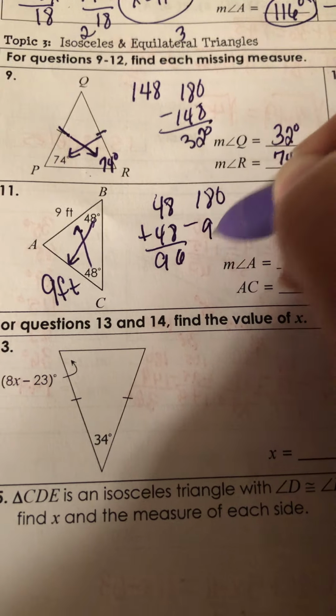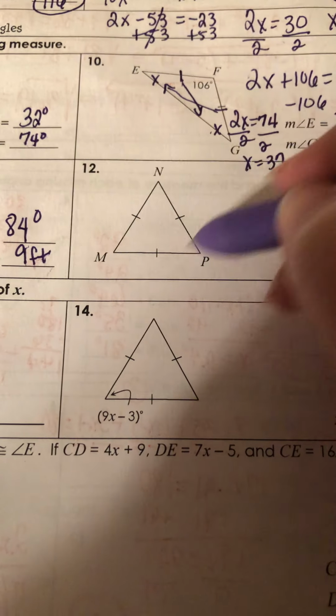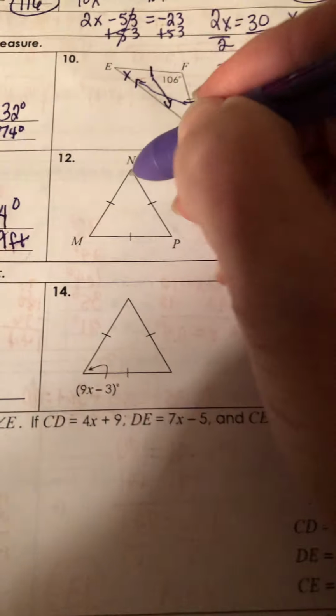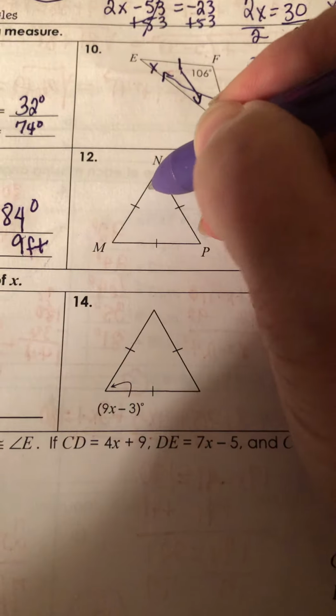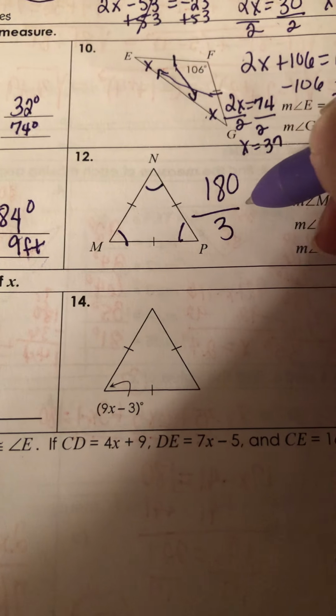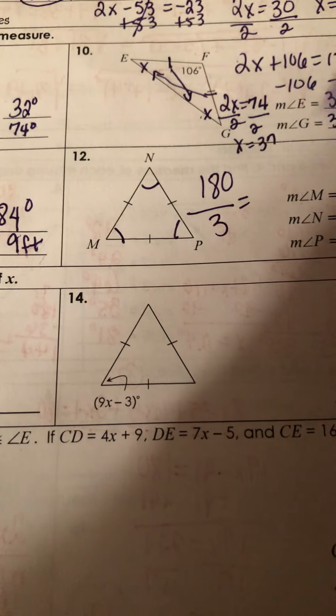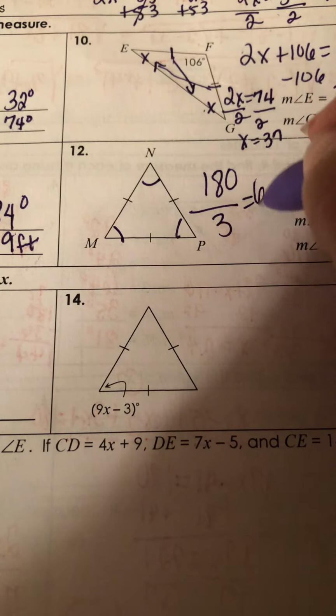We have 84 degrees and 9 feet. All right, now this is equilateral. If you have an equilateral triangle, that means your angles are equiangular. That means they're all going to be congruent. So if you take 180 degrees and divide it by 3 equal angles, that means each angle has to be 60 degrees each. And that's not ever going to be different with equilateral.